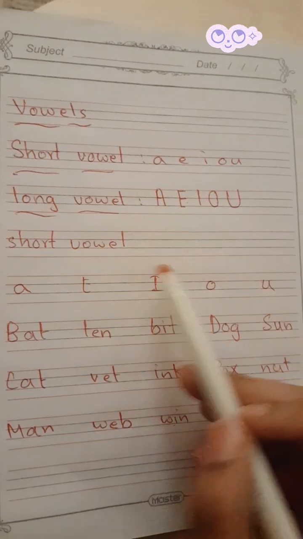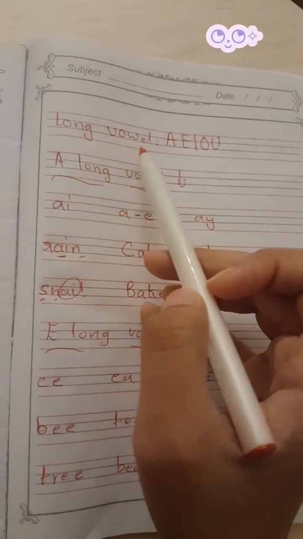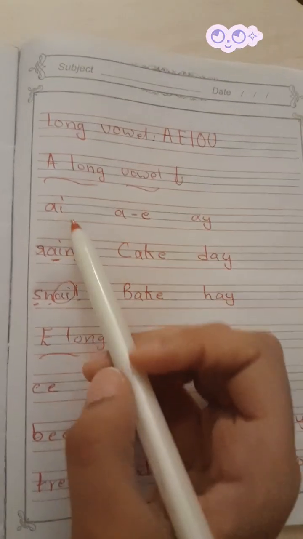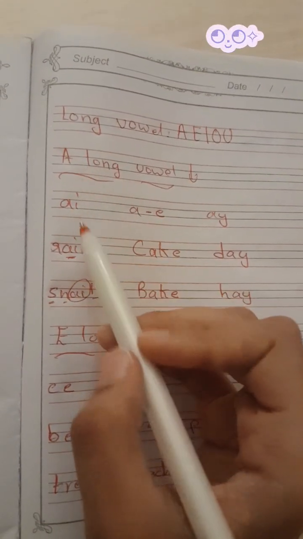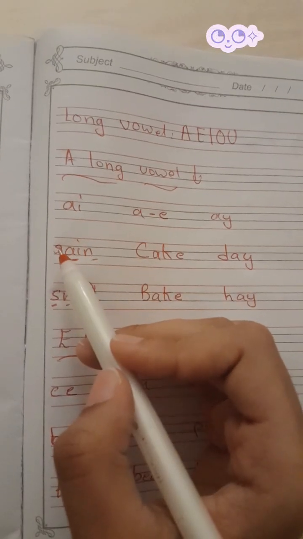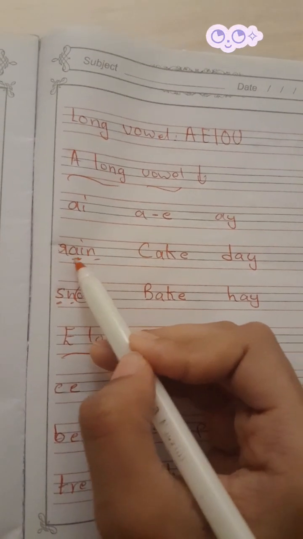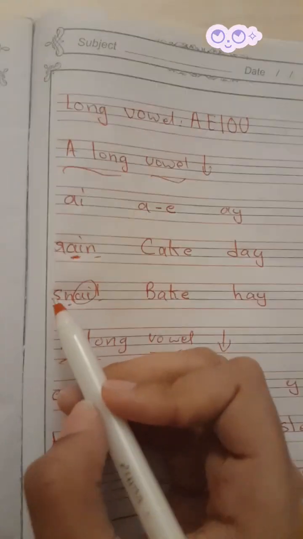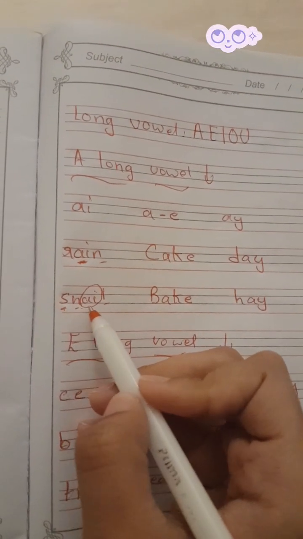So like this we read the short vowel. Okay, students, now the long vowel A, E, I, O, U. So we have here the long vowel. First of all, A. Let's see. A-I-R, R-A-N, S-N-A-I-L, snail.